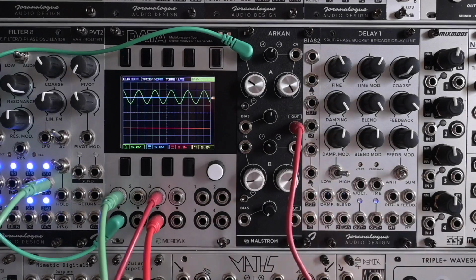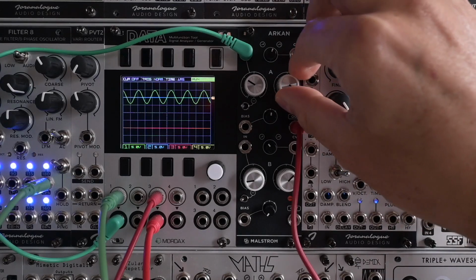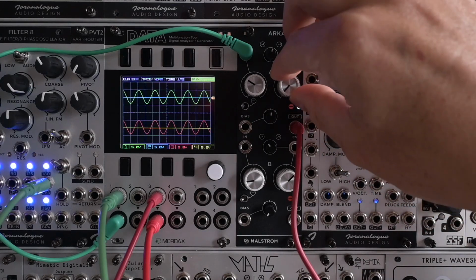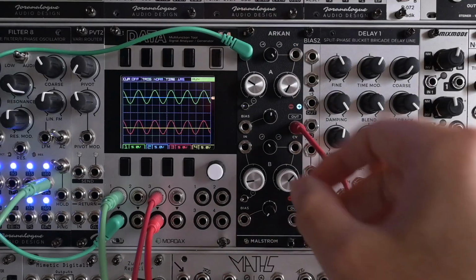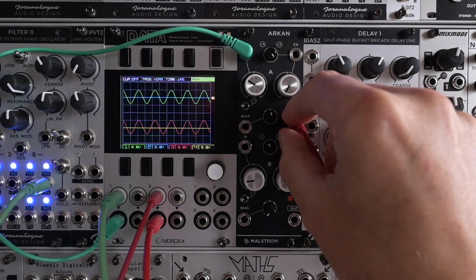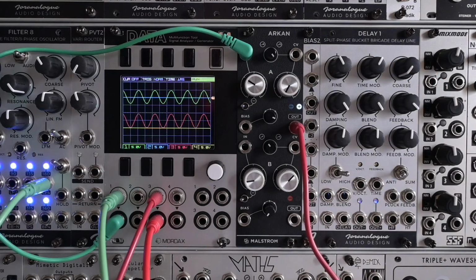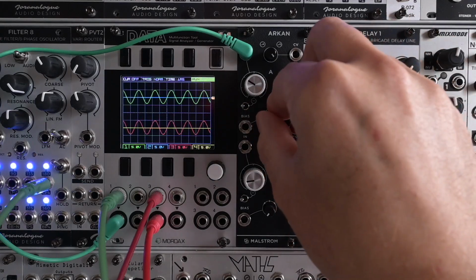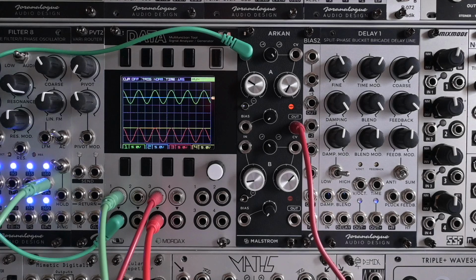Now, besides using ARKAN as a regular VCA, you can just use it as kind of a voltage tool. Just as I showed you before, you can use the offset to create a positive signal out of the bipolar one. You can make it unipolar negative as well.